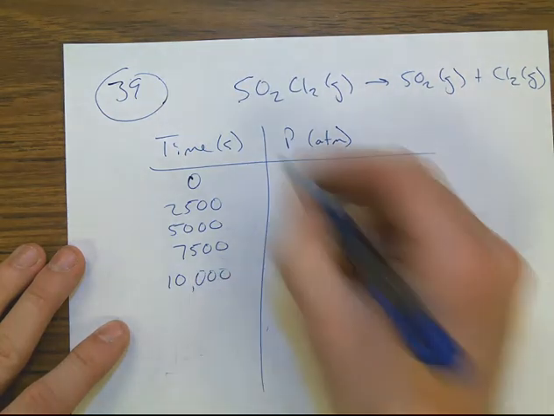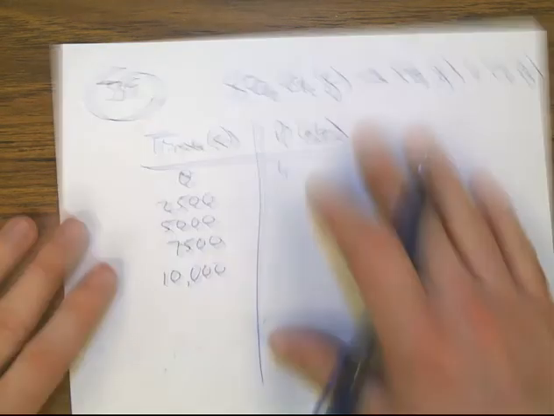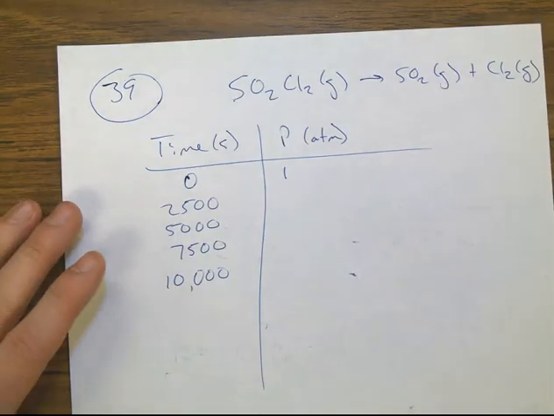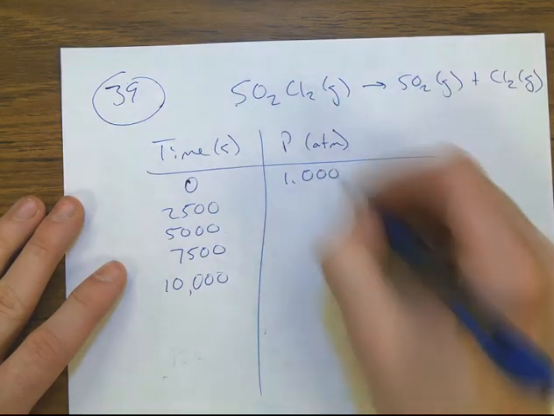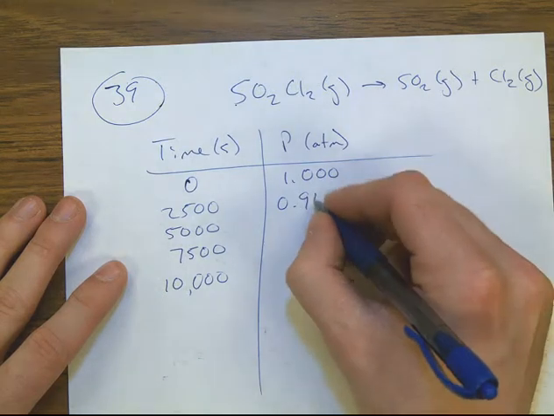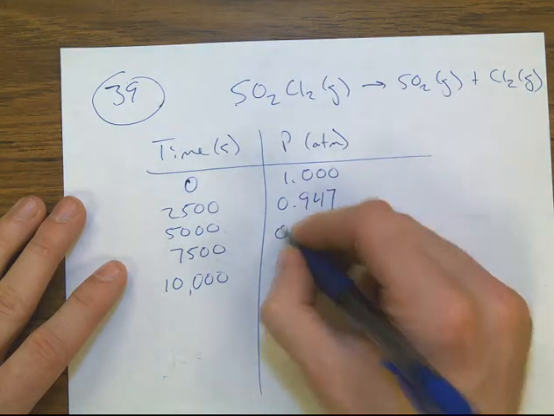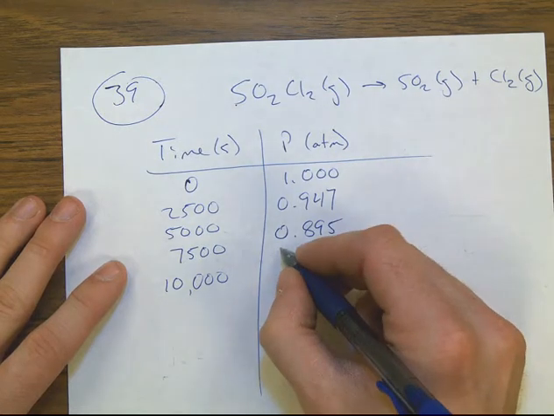So normally we have molarity that we're looking at over time. We have pressure this time, and the pressure can be substituted in for molarity in any of the work that we're doing here.